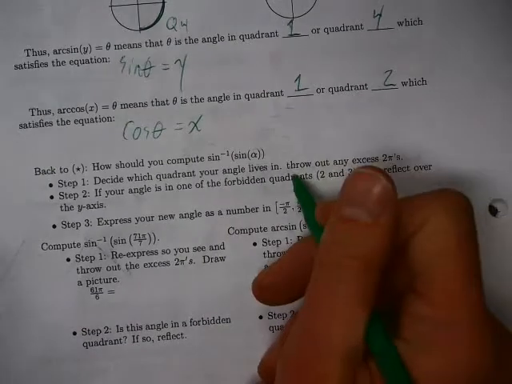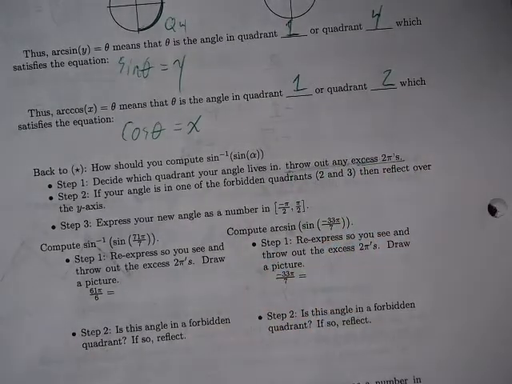Maybe even in this step, throw out any excess 2 pi's, right? If you have like 100 pi over 30, you have a bunch of extra 2 pi's that you can throw out. You can figure out how many by doing some division.